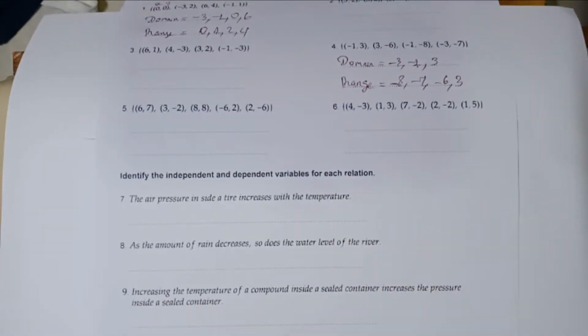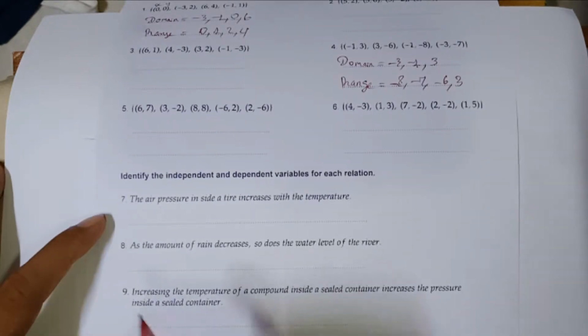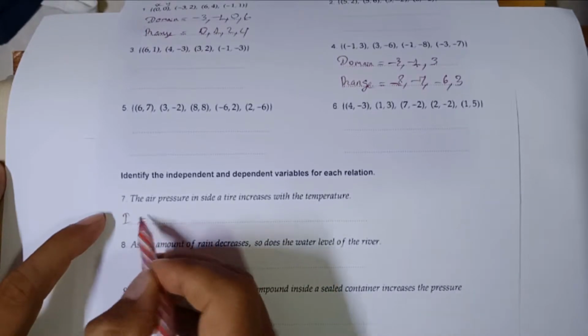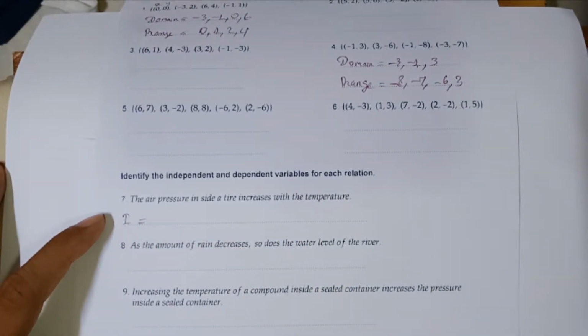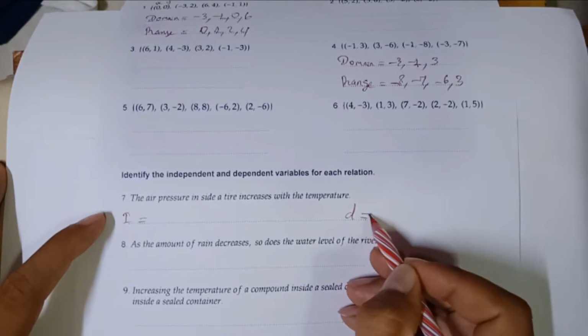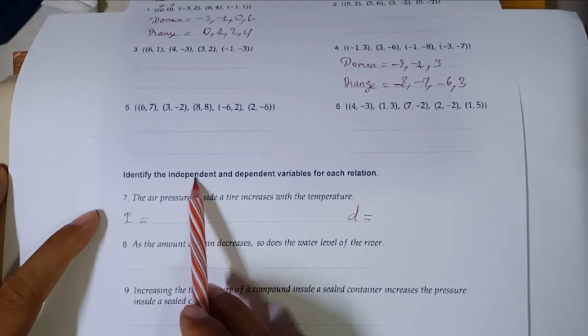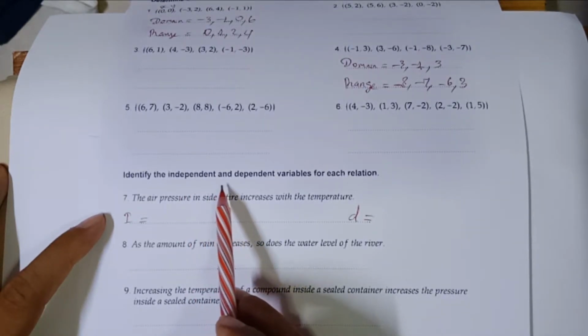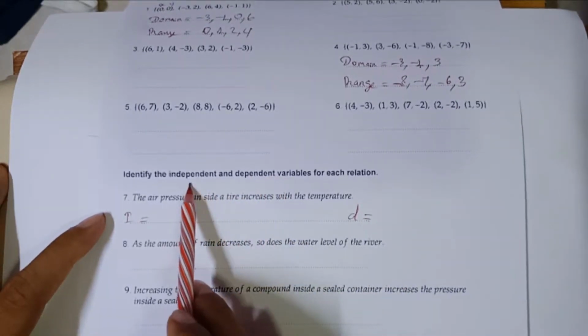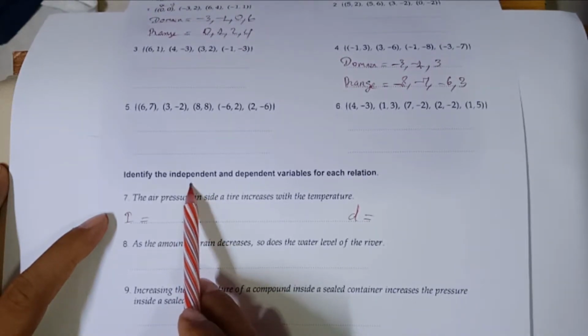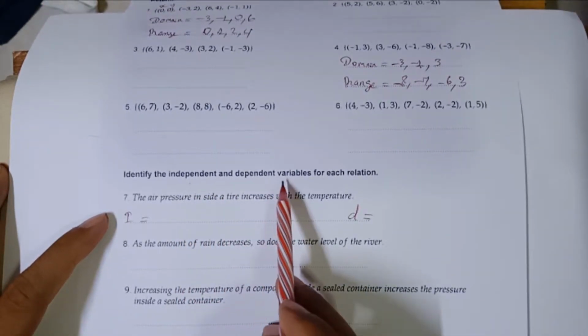Okay, now identify the independent and dependent variables. Let me represent I as independent variable, and letter D as dependent variable. Now, the independent variable is the variable that makes an effect on the dependent variable, which means it does the action, it causes the action, and the dependent variable receives the action.